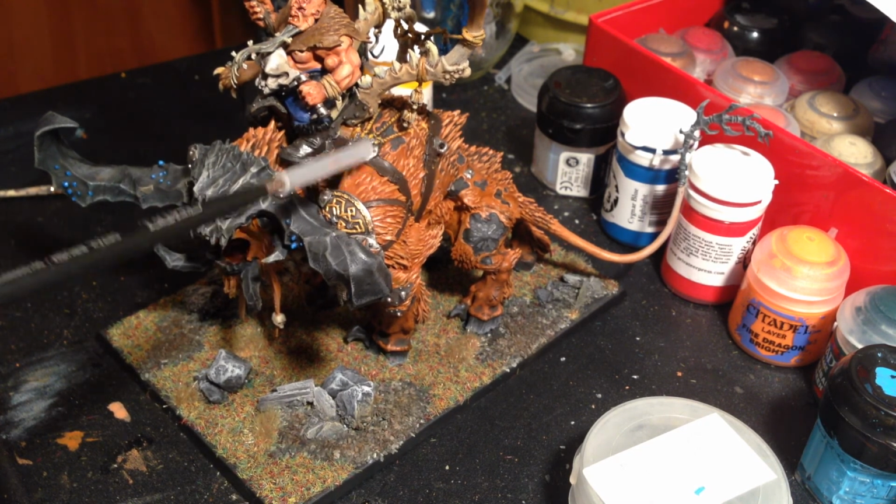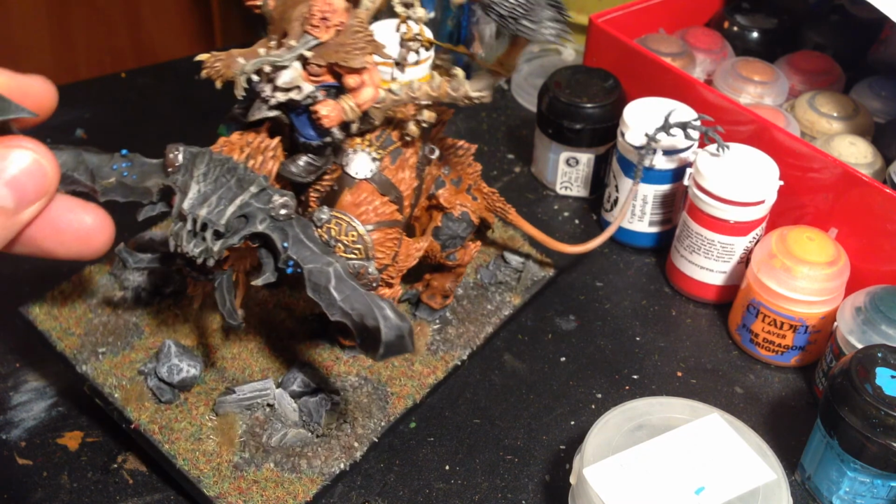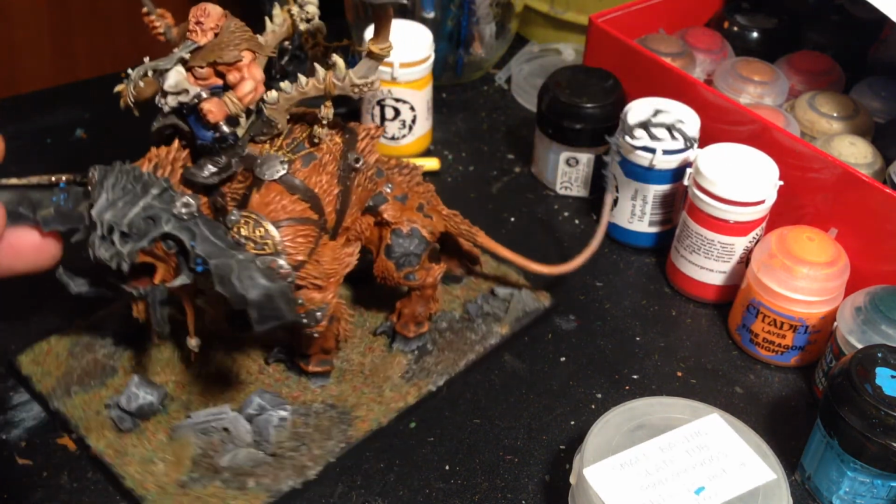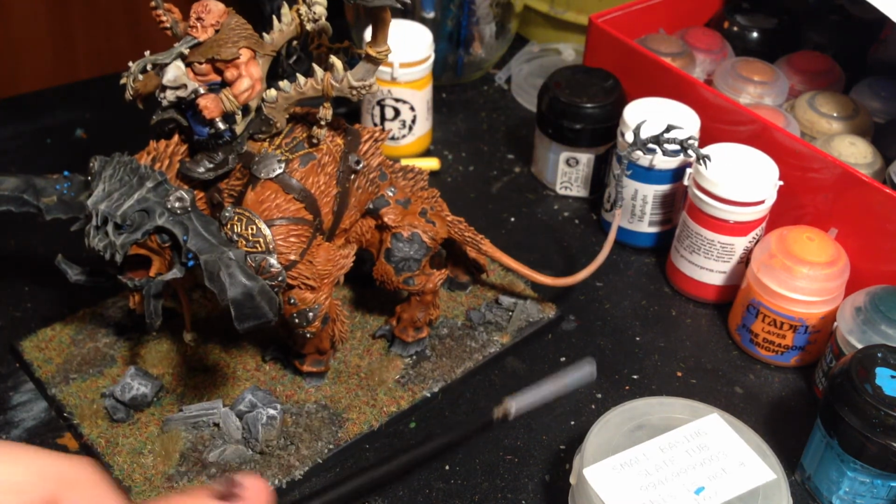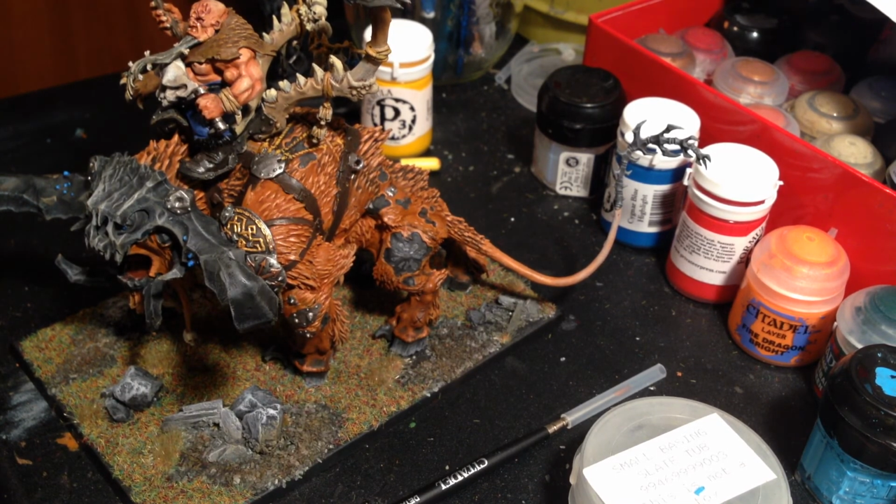P.S. I'm going to do that in rust, probably. I'm looking at that now, and I think it's a little bit too shiny for its own good. Yeah, I'm totally going to do that. In fact, I'll do that now.